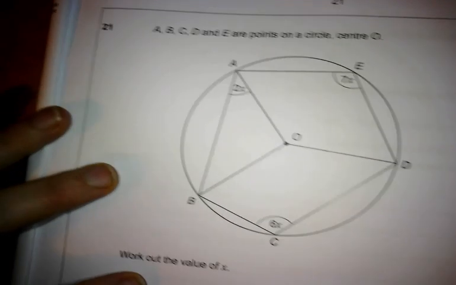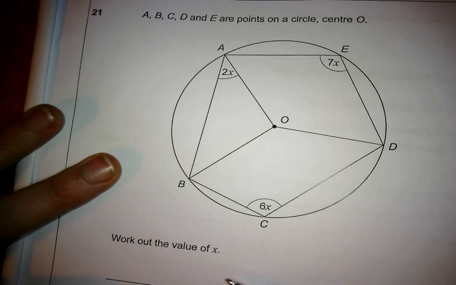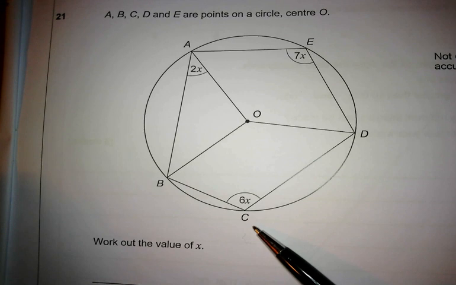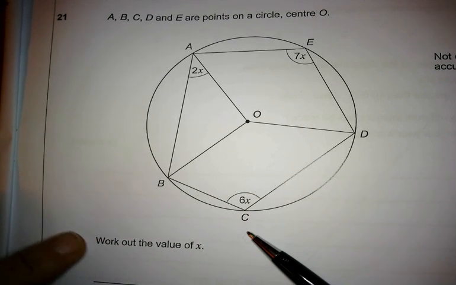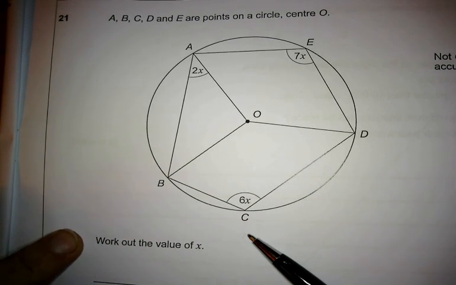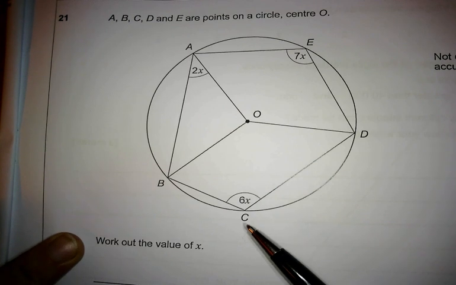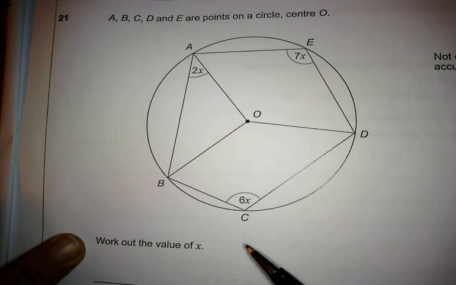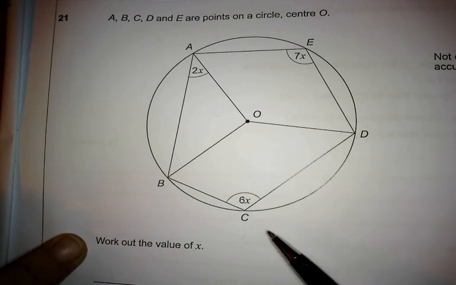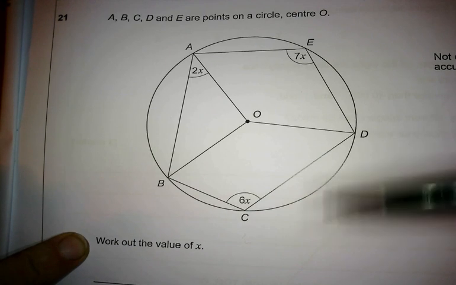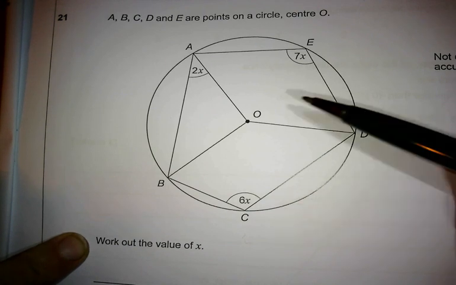(21) A, B, C, D, and E are points in a circle centre O. Work out the value of x. This question is giving circle theorem, and I can see potentially some angles at centre, angles at circumference. Maybe cyclic quadrilateral, although I've not actually got a cyclic quadrilateral, I've got a kind of cyclic pentagon. I can also see some isosceles triangles.